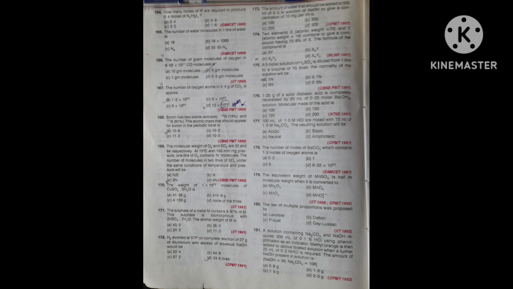In 1 ml you want 10 milligram, then in 1000 ml how much? You have to multiply by 1000. 1000 milligram means 1 gram, so 10 into 1000 milligram means 10 gram. You want 10 gram per liter.